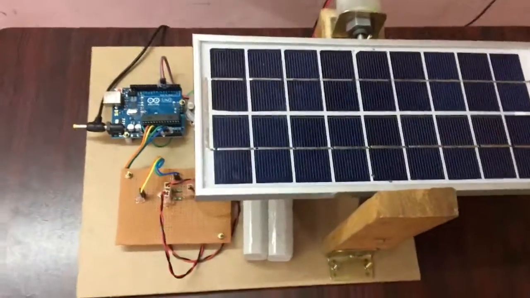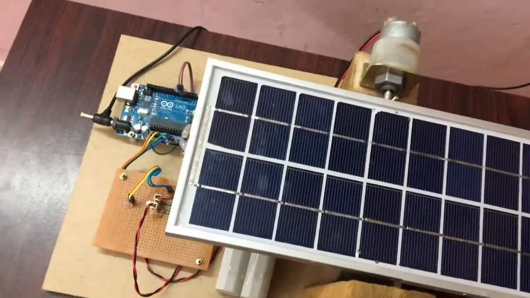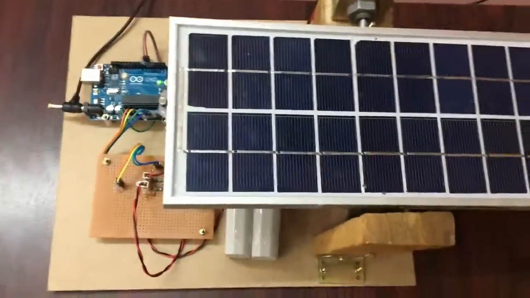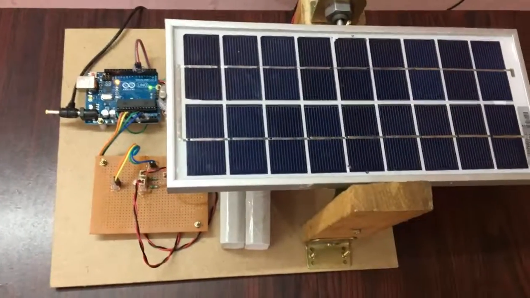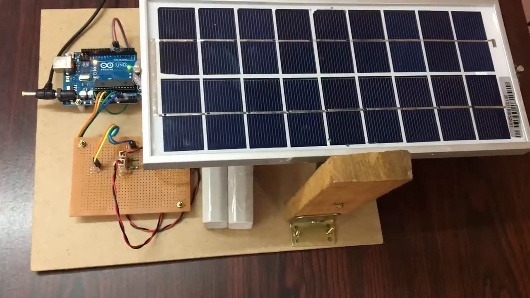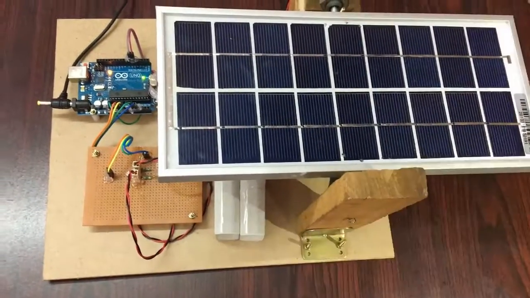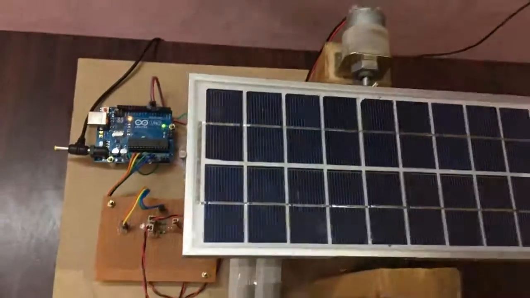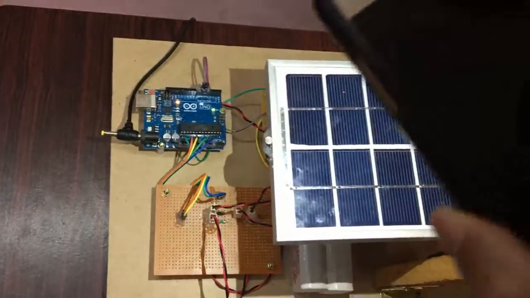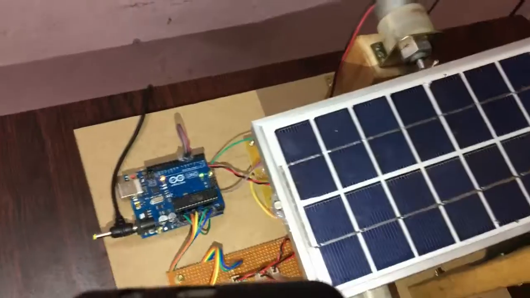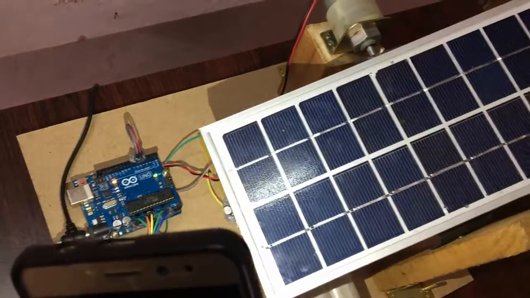So let's see the execution of the project. It doesn't rotate. So I want to make light fall on this one, this LDR, so it will rotate this side. So like this.